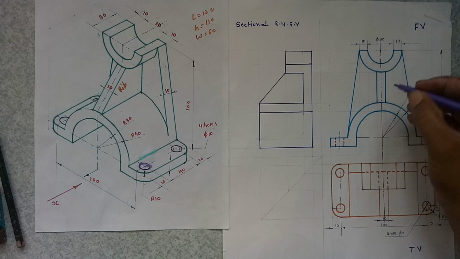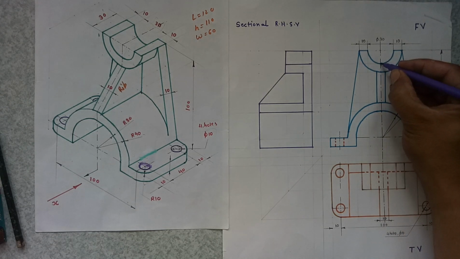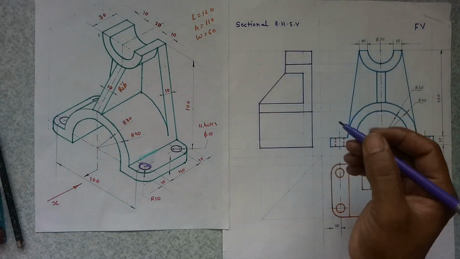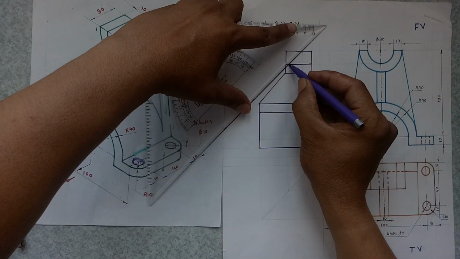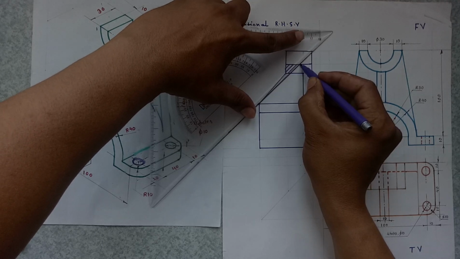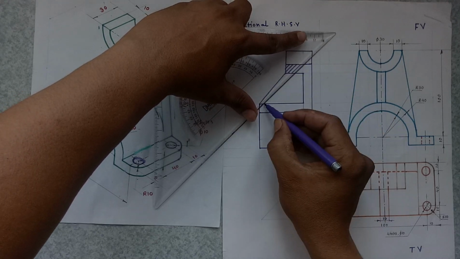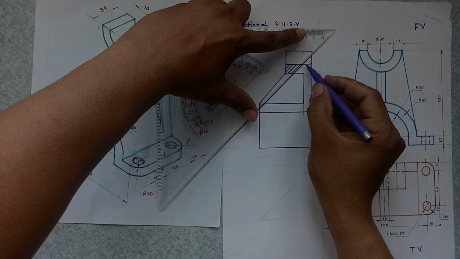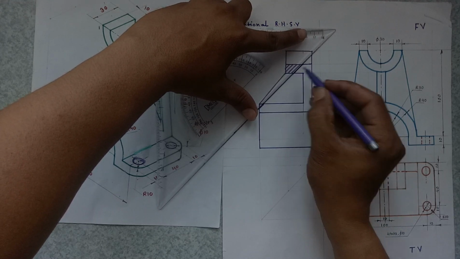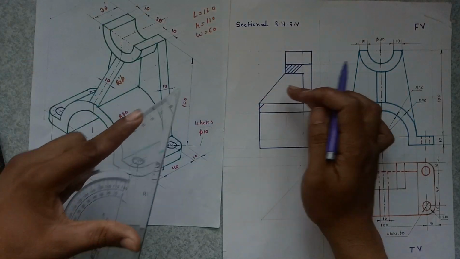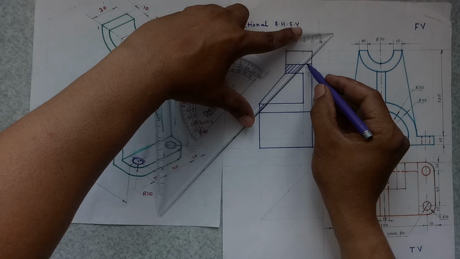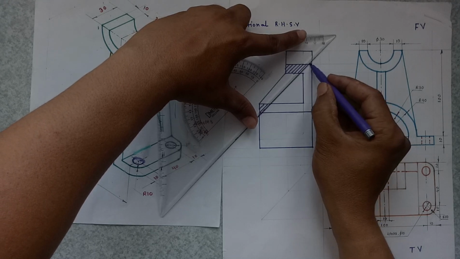So the section is going to be generated in between these 2 points only. So we have to show the hatching lines over here, and make sure that we do not show the hatching lines in the rib of the object. This part is the rib of the object, so we are not showing the hatching lines in the rib.